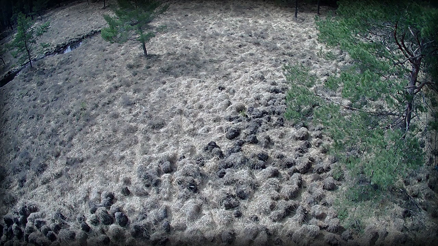Here we have the example of mosaic. Hummocks and flat parts belong to the same vegetation class or association.